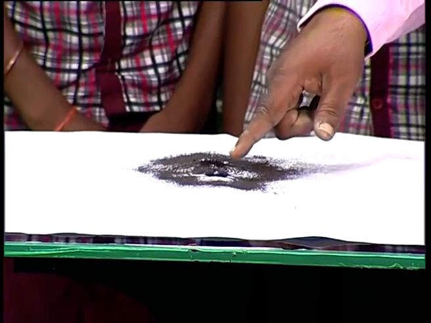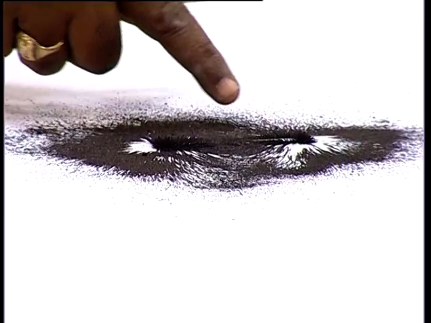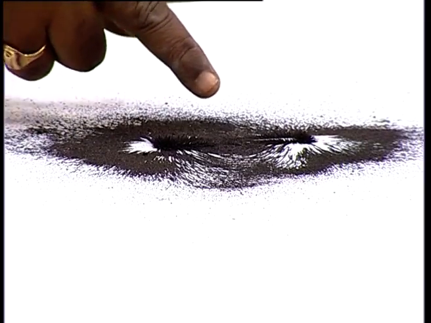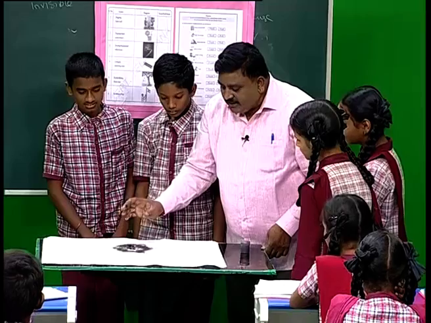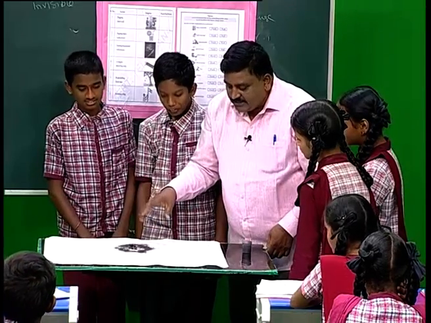Poles will attract more. They have so much field strength. From one pole to another pole, there are magnetic lines formed here. If you tap this, you can observe the magnetic field lines. You can do it at your home itself. If you have a bar magnet, you can observe the magnetic field lines. So we can visualize these magnetic field lines.